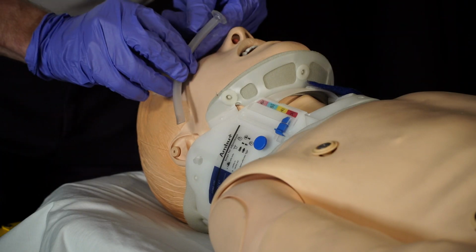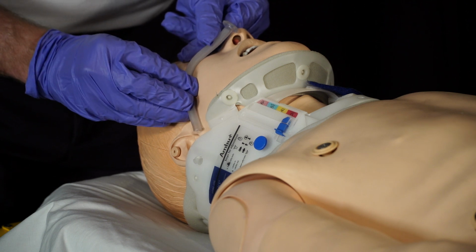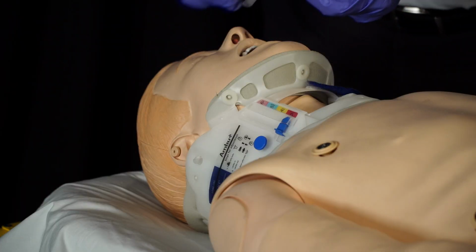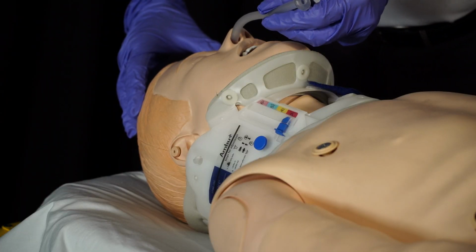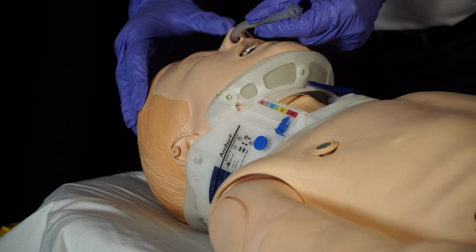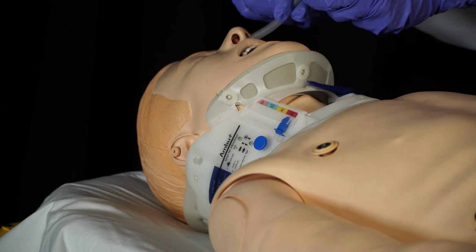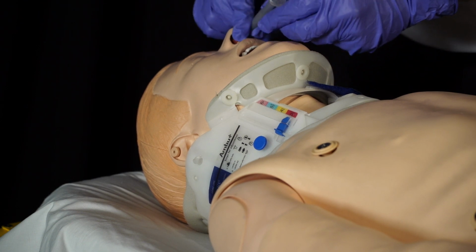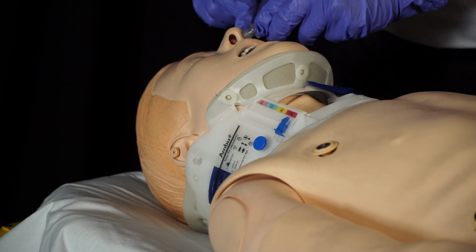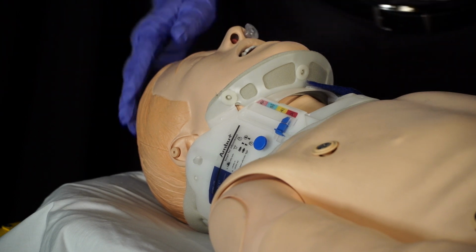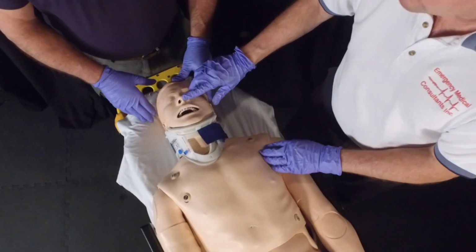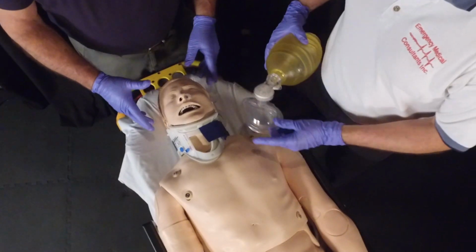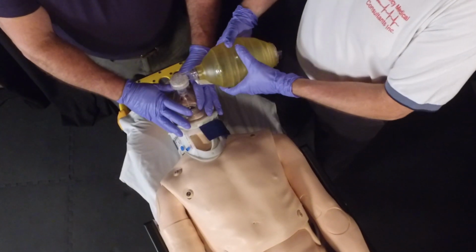So we measure this from the earlobe or the angle of the jaw to the tip of the nose. The bevel is designed to go towards the septum, so they're designed to go into the right naris. If for some reason you're unable to pass it in the right naris and you have to put it in the left naris, remember that you have to turn the device backwards so that the bevel is towards the septum, and then when you reach the back of the throat, or the posterior pharynx, rotate it around so that it goes down the back of the throat. So now this is keeping the tongue out of the posterior pharynx, and we can ventilate, if need be, as we were.